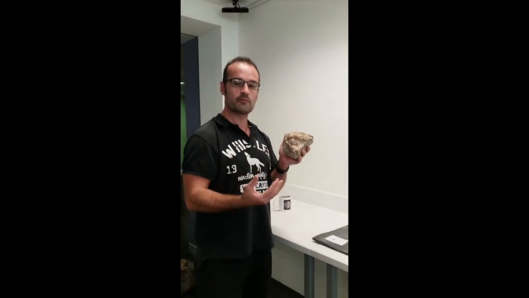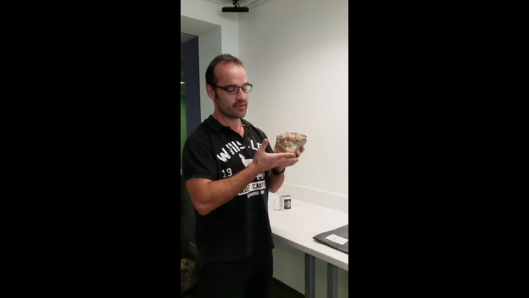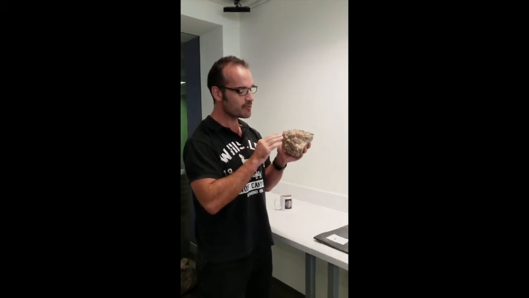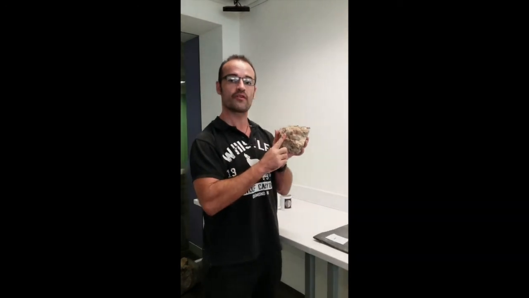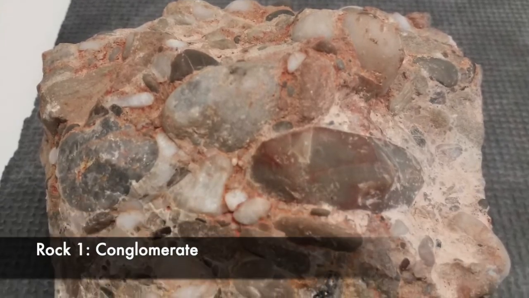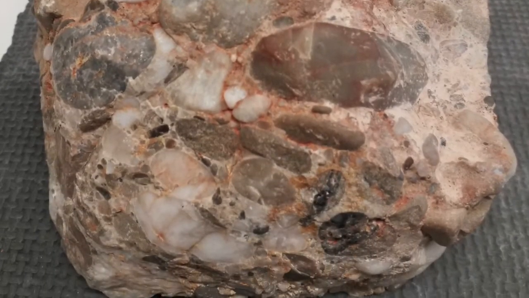So being formed from pebbles and then stuck together, this is clearly a sedimentary rock. It's formed from sediments originally. And for this sort of pebbly texture, we call this a conglomerate. So this is a conglomerate and it's a sedimentary rock. Right, number 2.